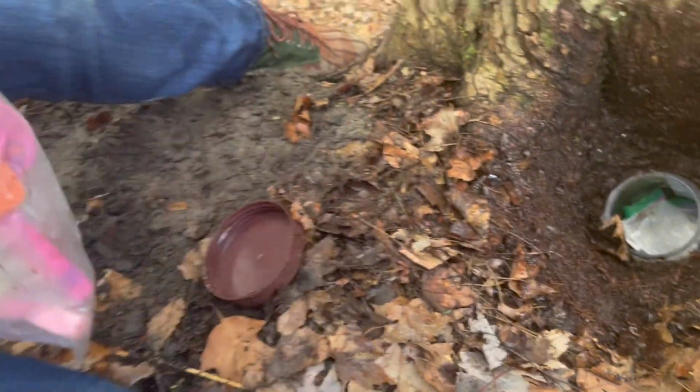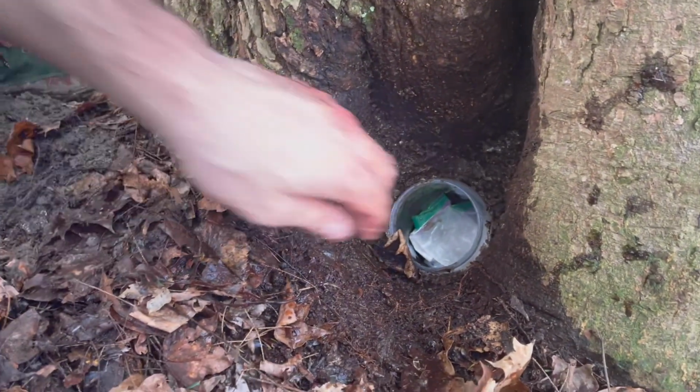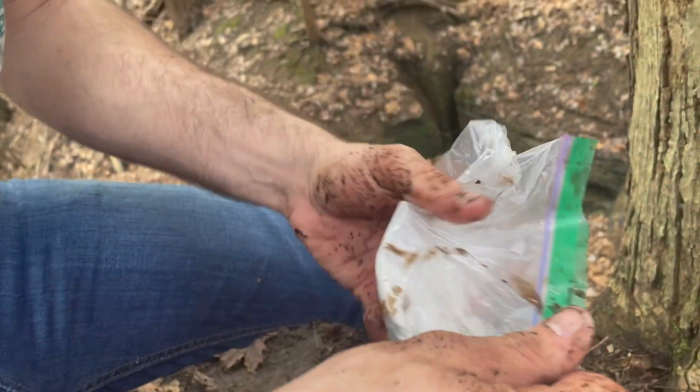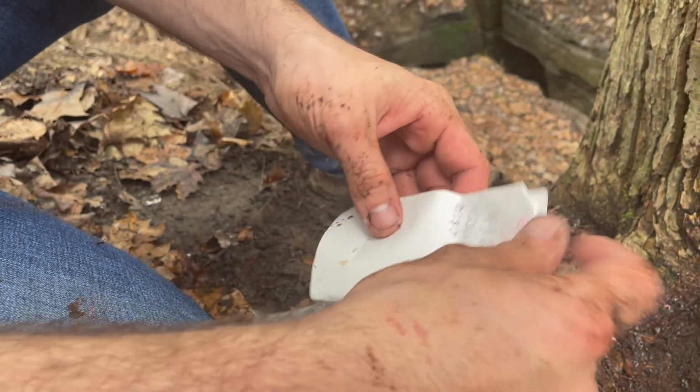A good thing to bring too is a pencil in case the one in the cache has been stolen or it doesn't work, runs out of ink or something. So a writing utensil is very handy.